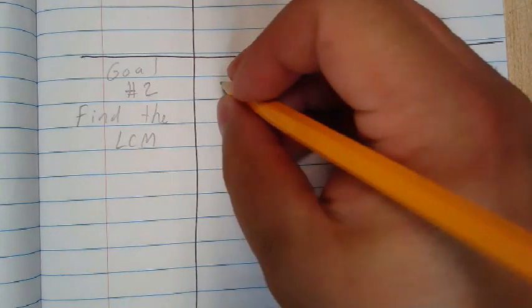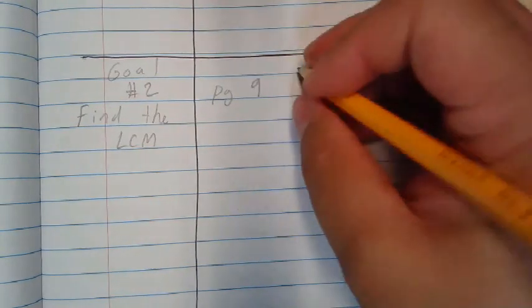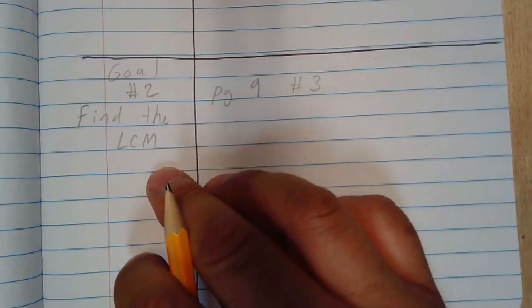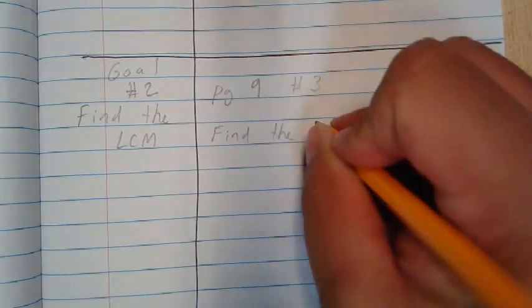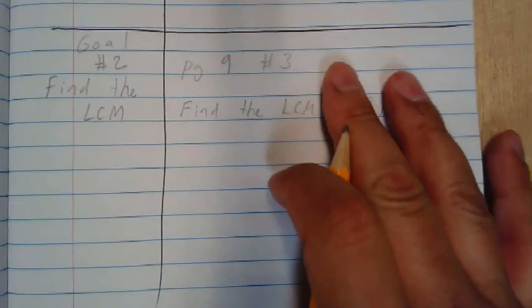This is page 9, number 3. Okay. All right. It says find the LCM of 2 and 3.